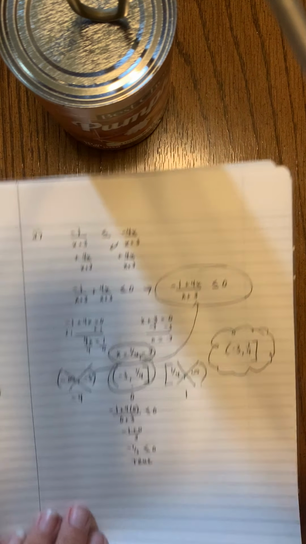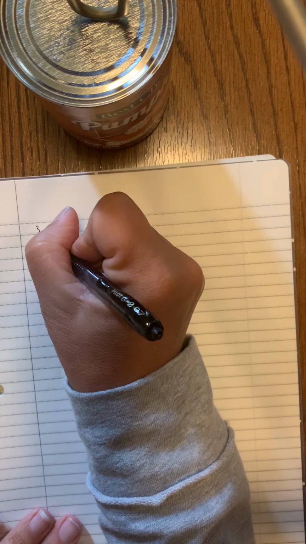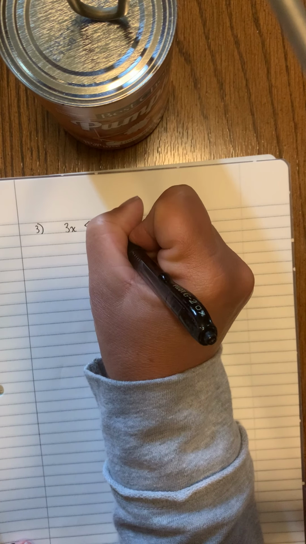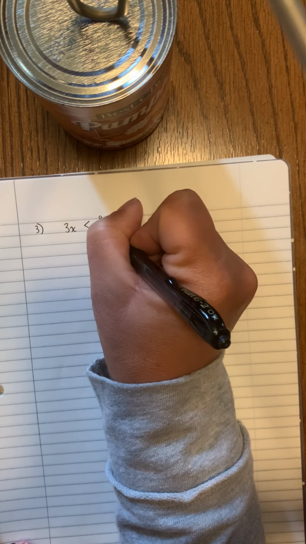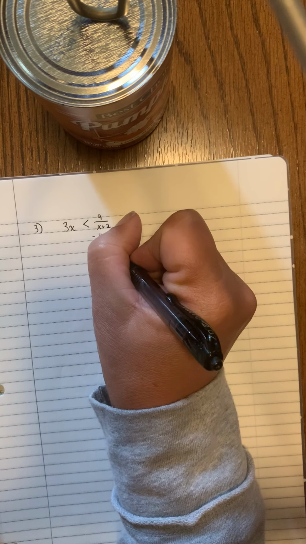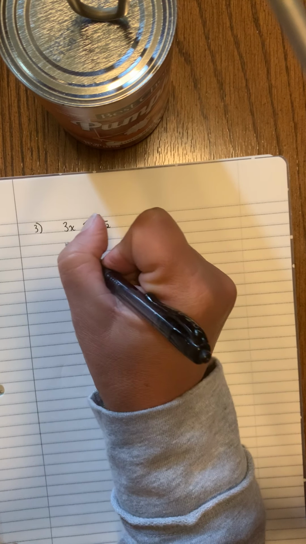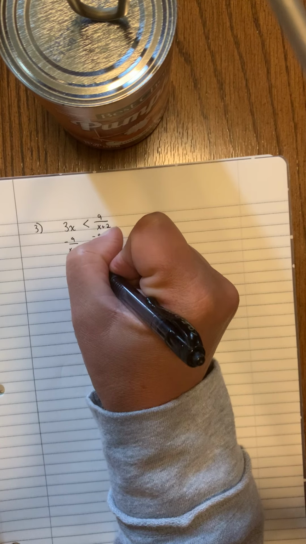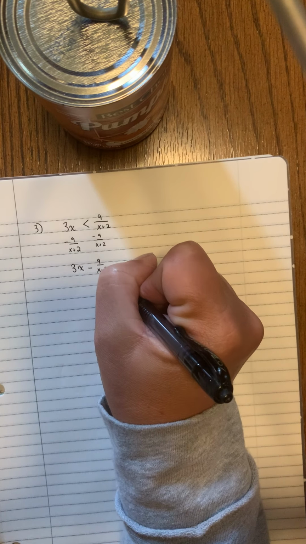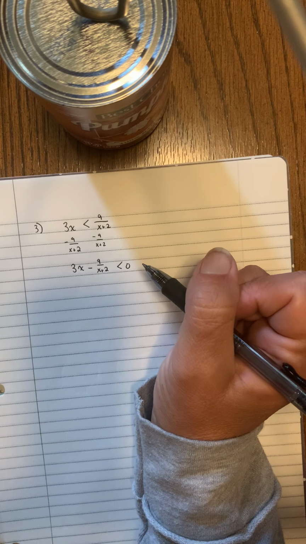Let's try another. The third one. 3x is less than 9 over x plus 2. First thing I'm going to do is subtract this over. So now my equation is 3x minus 9 over x plus 2 is less than 0.